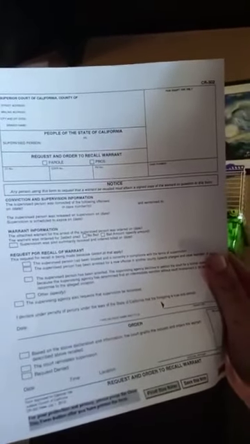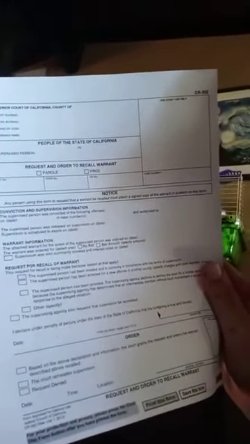Obviously we wouldn't request supervision. We would go to other in this case at the bottom there, where it says request for recall of warrant. We'd put other, and we would request that the bail be removed and that the bail be reimbursed.